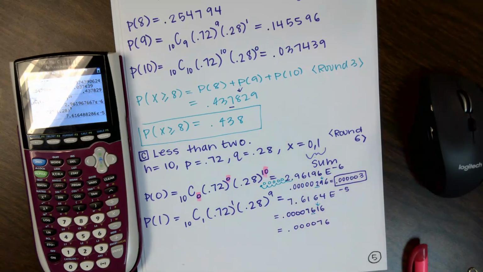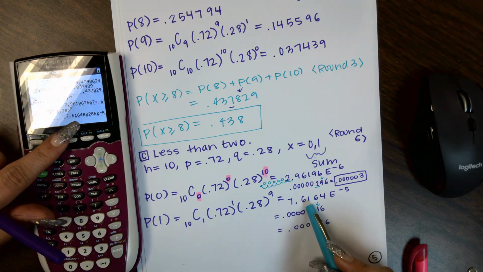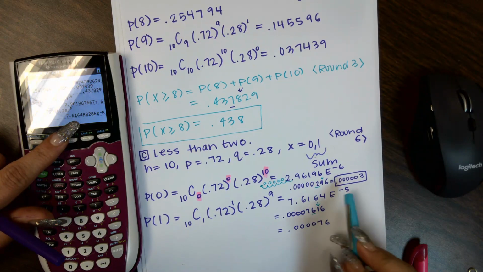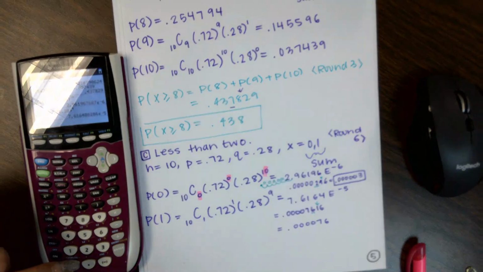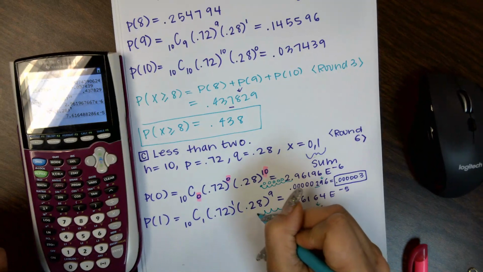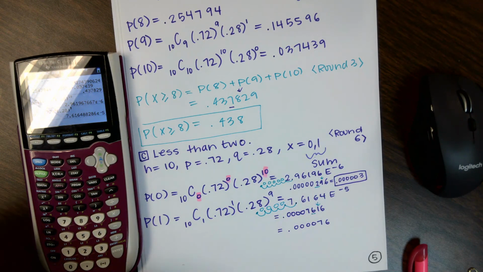No, the answer is 0.000076. Let me just double check. So 7.6164, I just did it a couple of times. E to the -5. -5 means move 5 times to the left, which would essentially put 4 zeros in front of your 7. But 1, 2, 3, 4, 5 new placeholders. I rewrote it so it wasn't so messy.